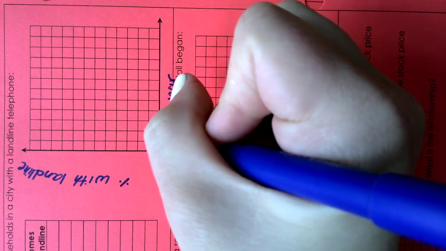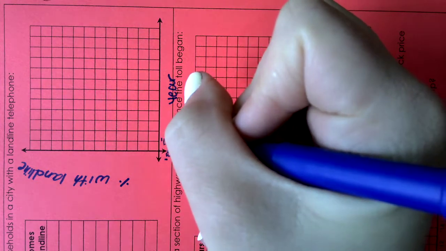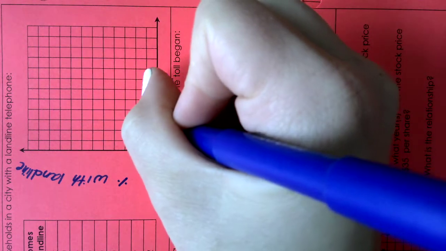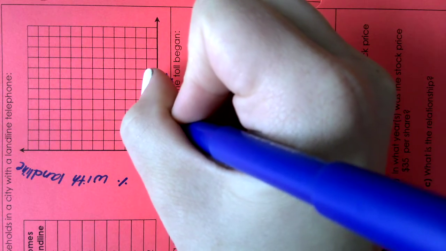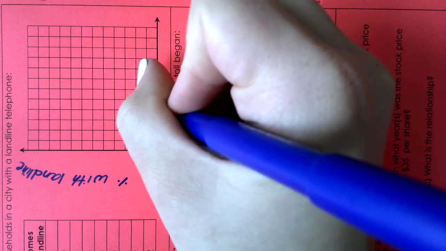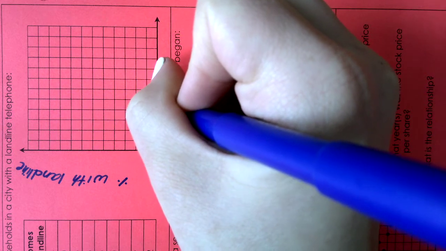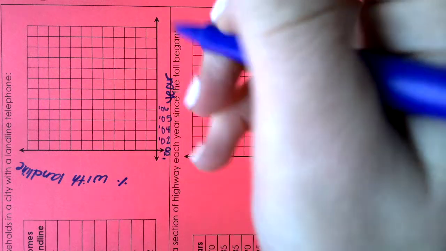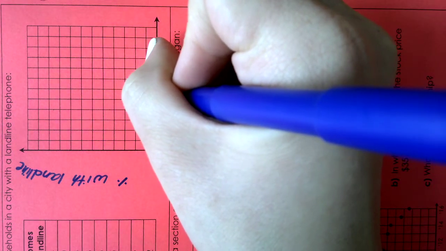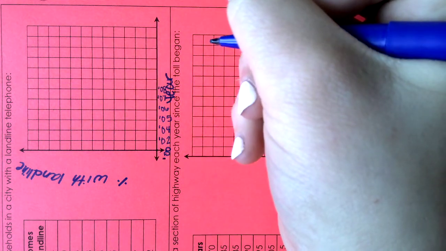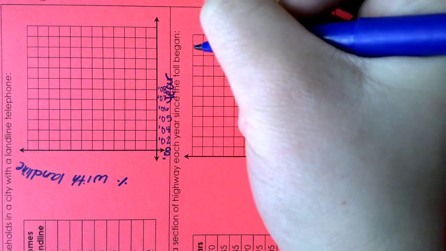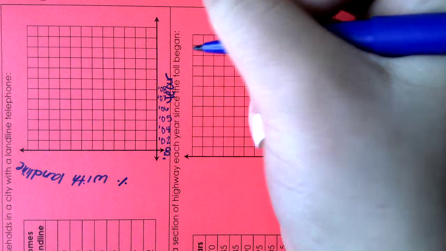So this is going to be 02. This one's going to be 04, 05, 06, 07, 08. Wait, do I want to count by twos or ones?